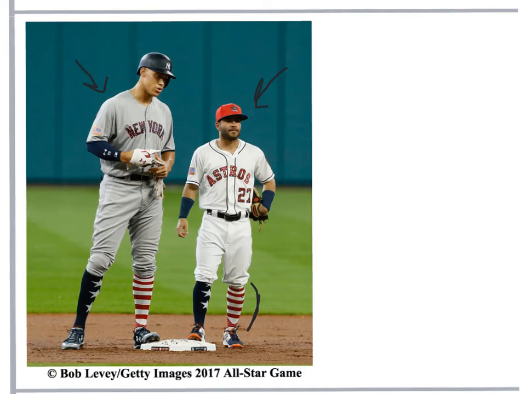Both All-Stars, and I think both of them were in the running for MVP of either the All-Star game or the World Series that they played against each other. But either way, both were contenders for MVP, and Altuve actually was the one that won.